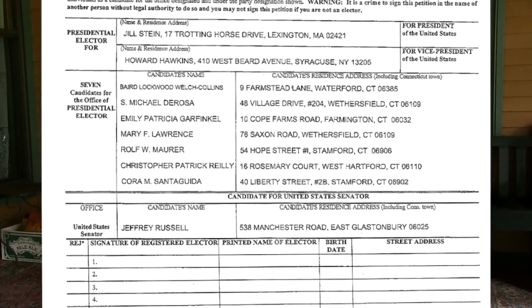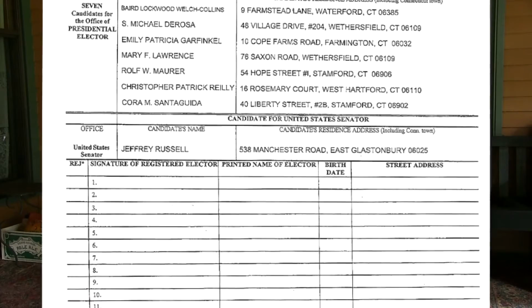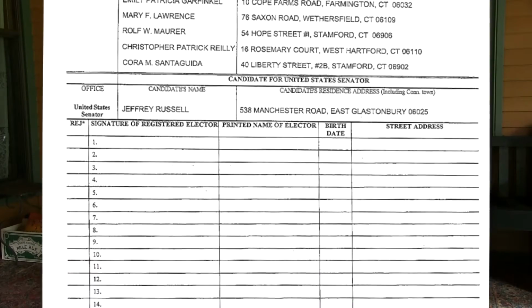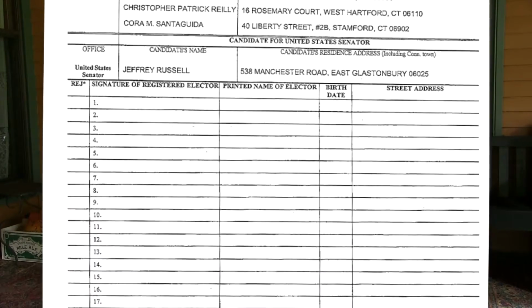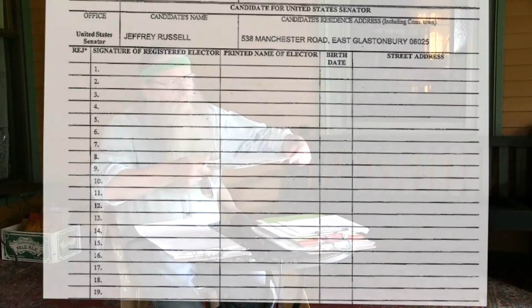Very first field matters a lot. Right under the Secretary of the State of Connecticut, it says petition circulated in the town of. These clipboards will hold a lot of paper, so carry more than one sheet, because every person you meet will have a town. But they won't all necessarily be of the same town.